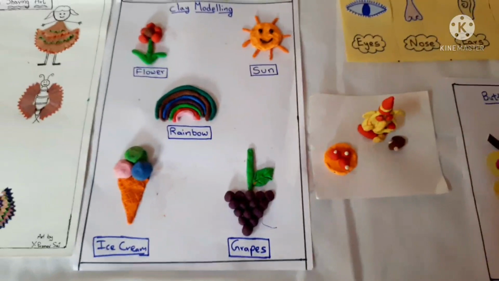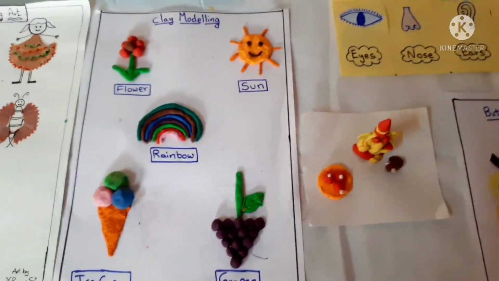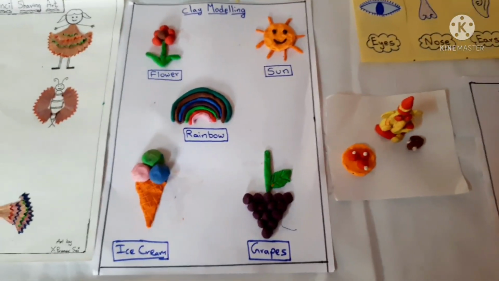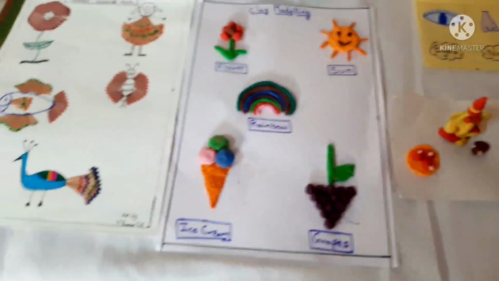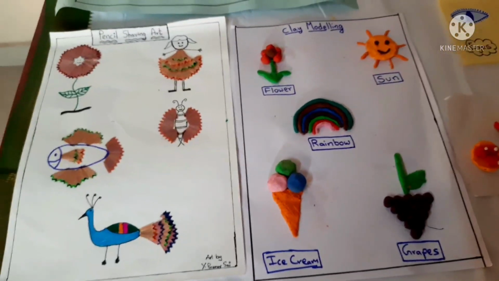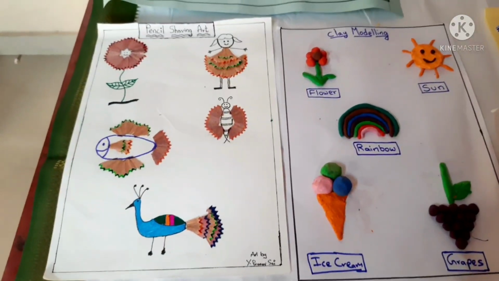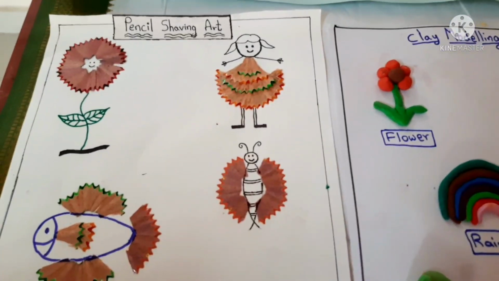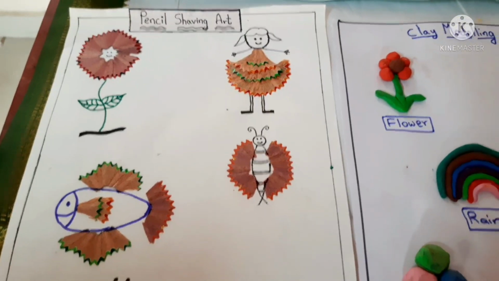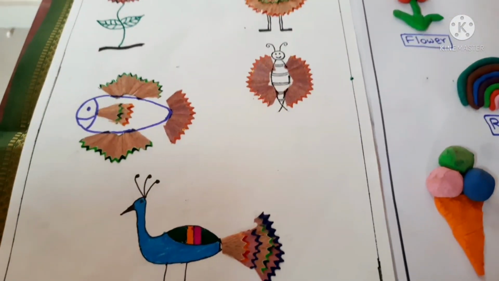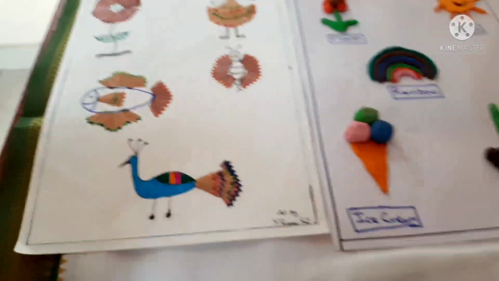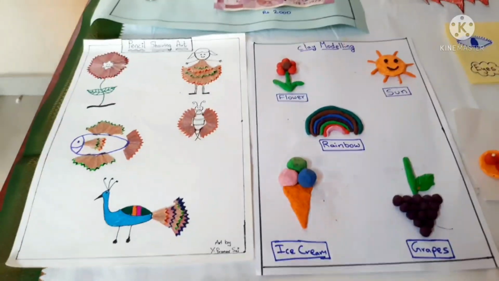I have prepared flower, sun, rainbow, ice cream and grapes using clay. Next one is pencil shaving art. I have prepared flower, girl, fish, butterfly and peacock with pencil shaving dust.